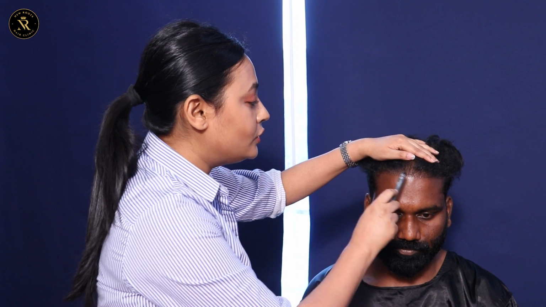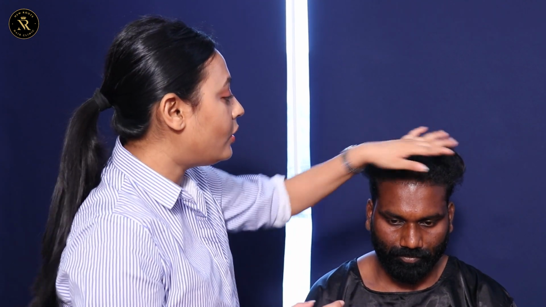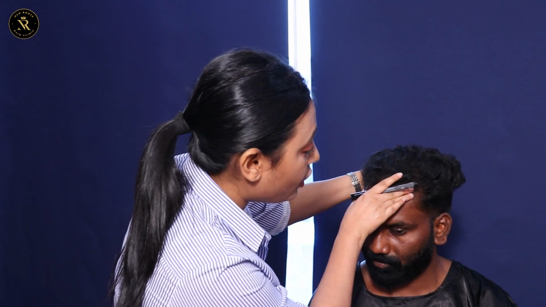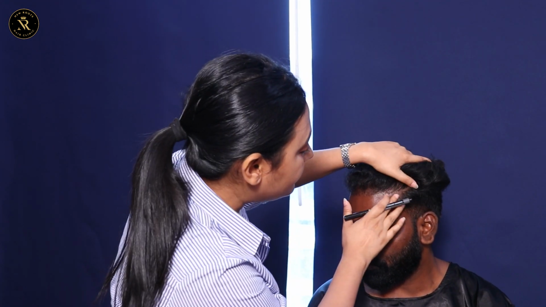So for him, the first thing that we need to do is correct his hairline. The gaps that you see here between the two grafts, we need to do filling between the grafts, and also the angle that we talked about earlier. The angle here is way more than desired, so we need to correct that as well.